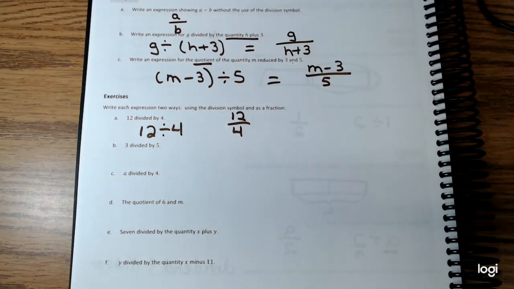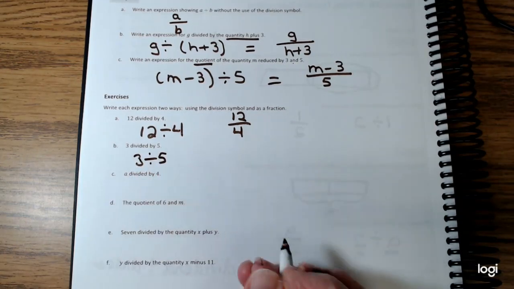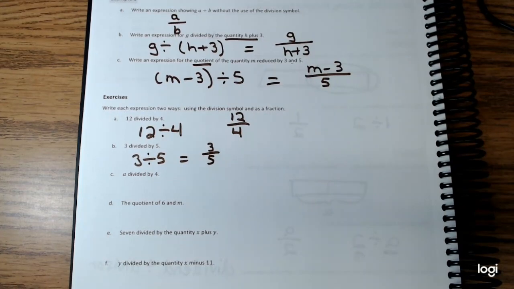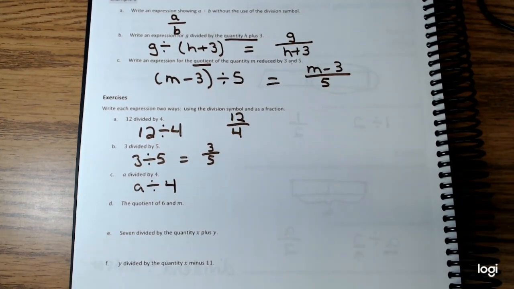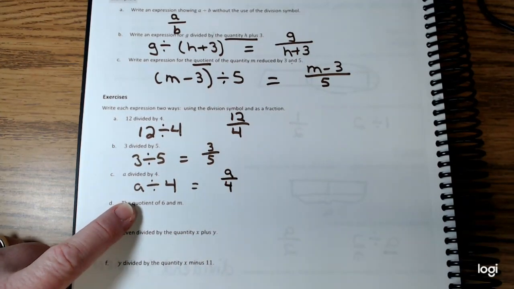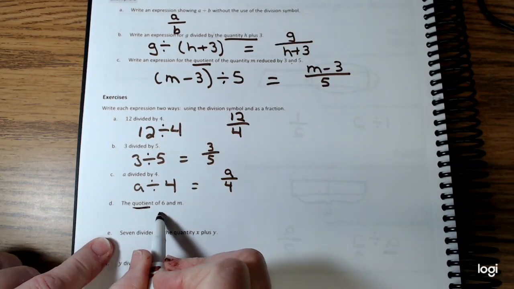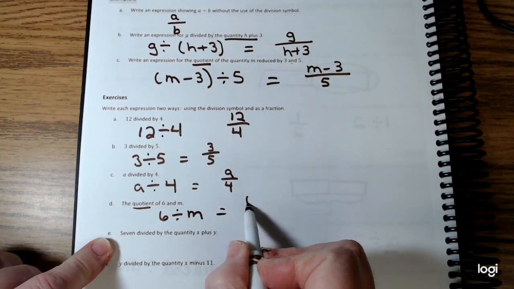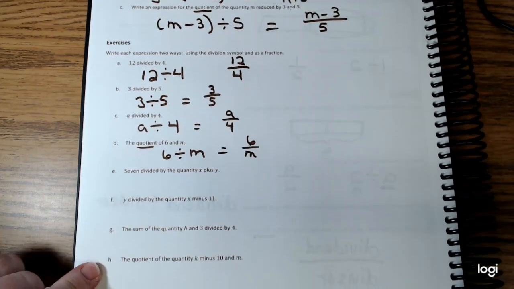All right, let's go and see how we did here. We have 3 divided by 5, and that should be the same as 3 divided by 5. Here we had A divided by 4, and that is the same as A over 4. Quotient, oh, that just means I'm doing division. I'm doing 6 and M, which is the same as 6 over M. Now we're going to get some challenging ones.